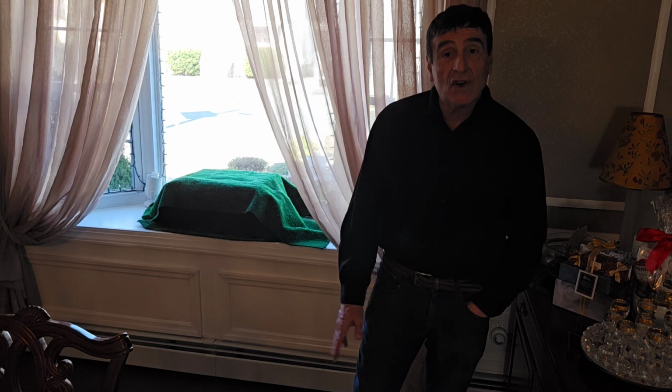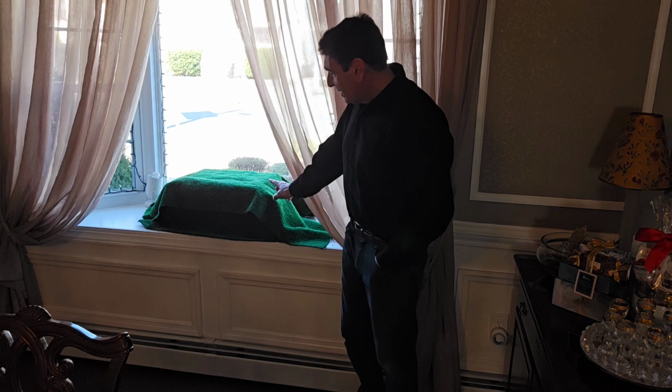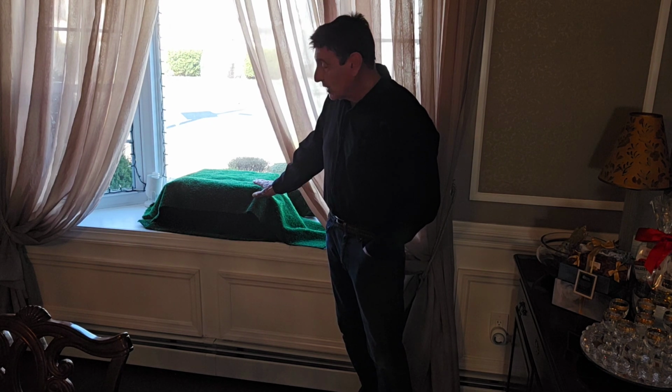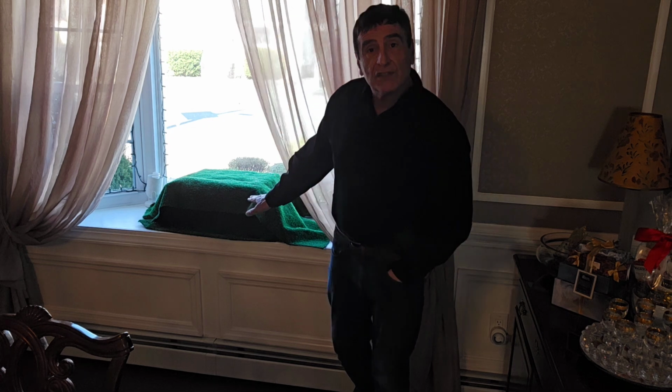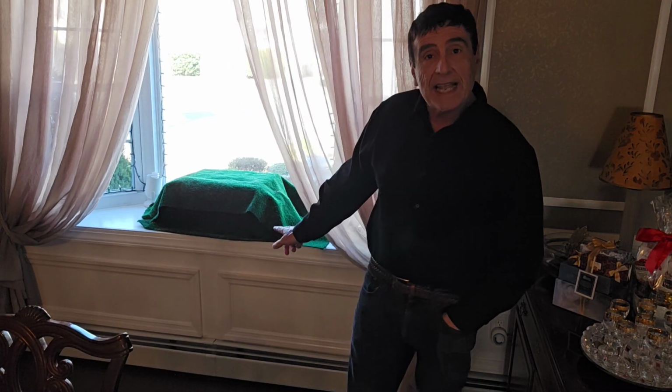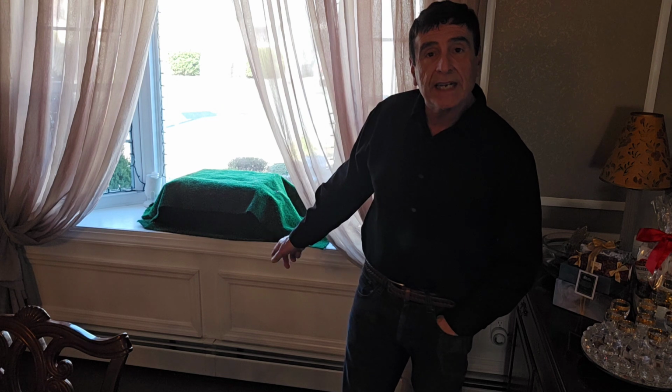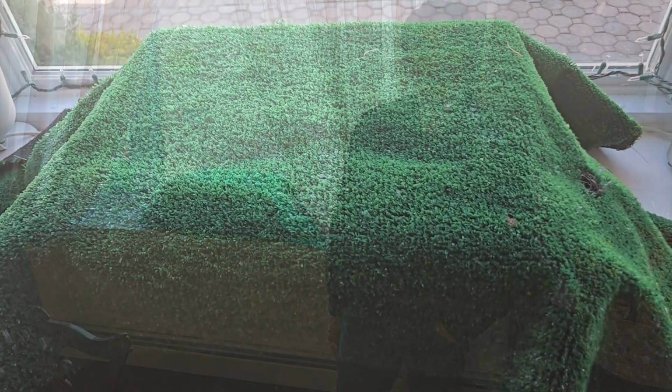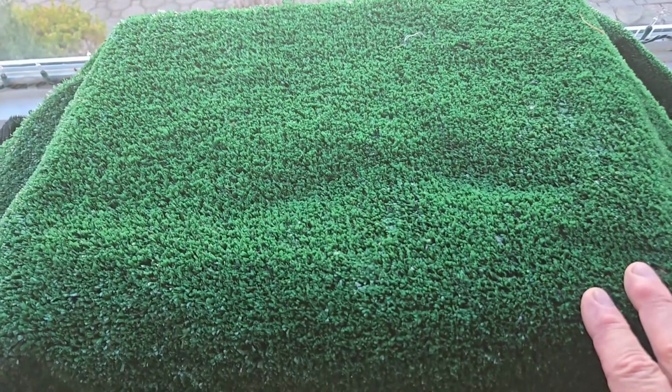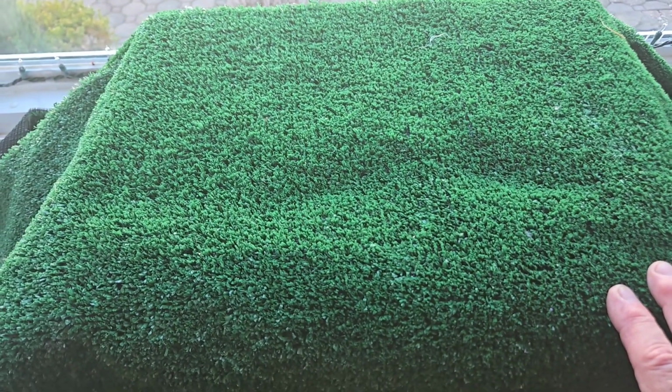So let's get started. You see already what I have here is I made a little bit of a riser for my bunny crew to sit on, and I used a green grass carpet on it to welcome in the idea of spring. For those of you who know me, you know I use this a lot.